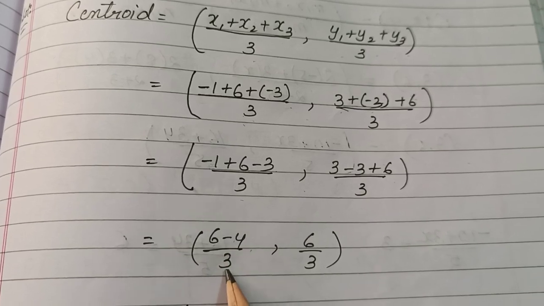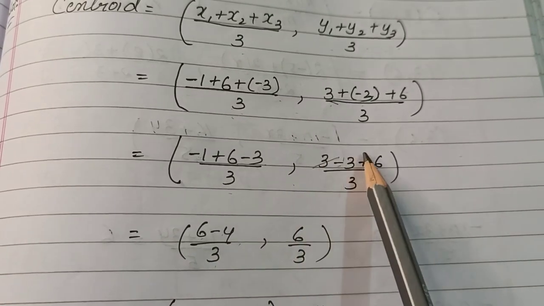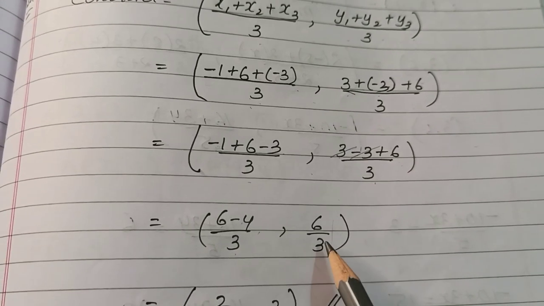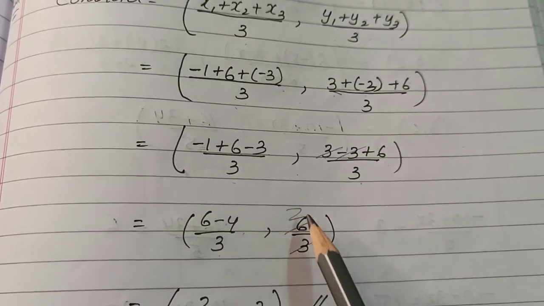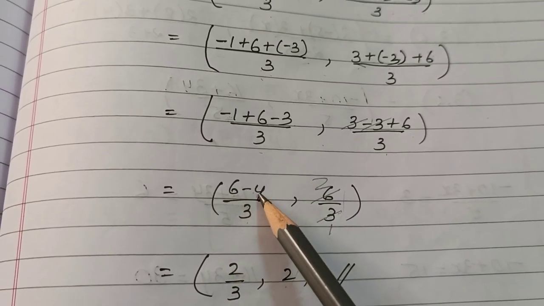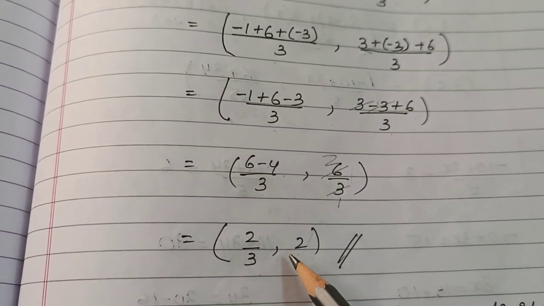6 minus 4 by 3 comma this 3 gets cancelled because this is plus 3 and this is minus 3. 6 by 3, 3 ones are 3, 3 twos are 6. Okay, 2 by 1 is nothing but 2. Here 6 minus 4 is 2, 2 by 3 comma 2.